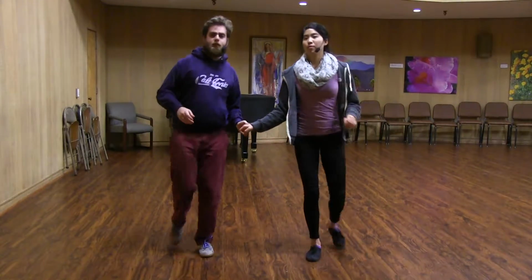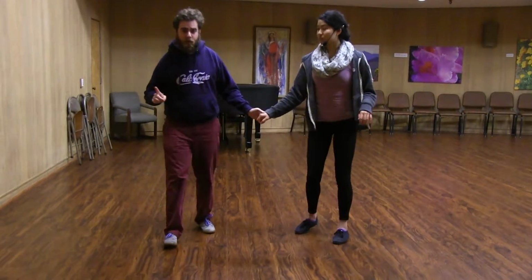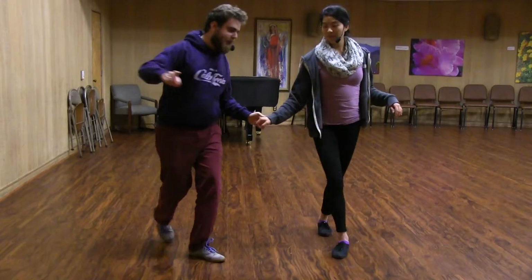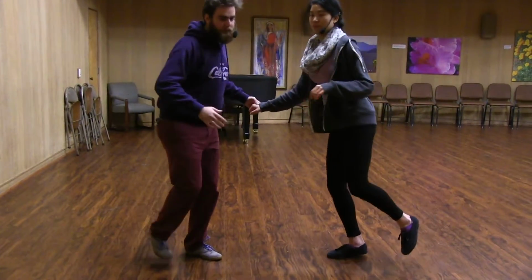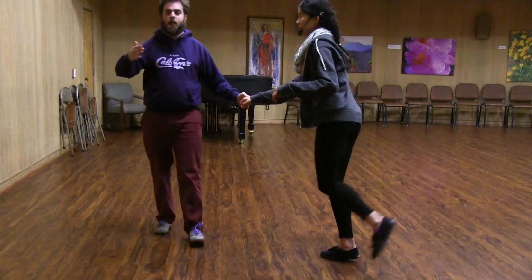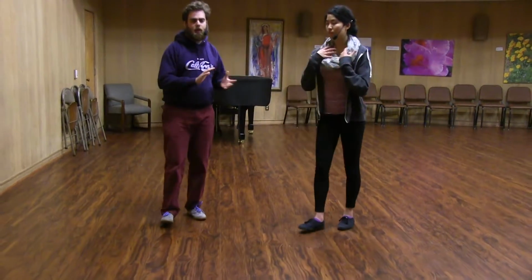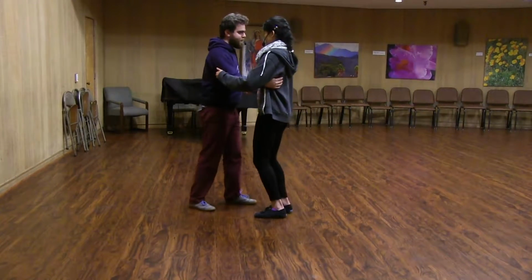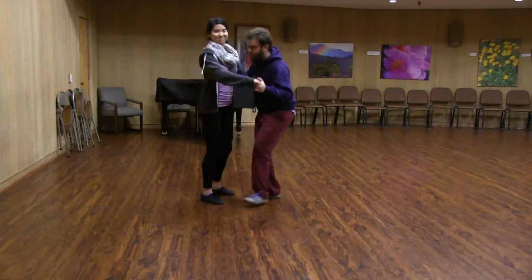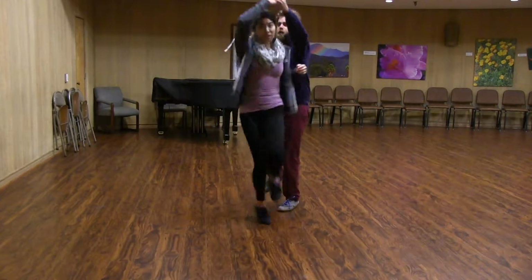Here we spent quite some time talking about the redirection in the airplane happening as I'm stepping. It's my responsibility as a lead to start the redirection as I'm stepping. If I'm doing it later, I'm too late and the redirection becomes too stressful for my follower. Let's show it from this way. So it's a tuck turn with kick step.